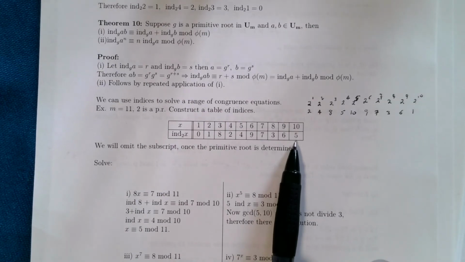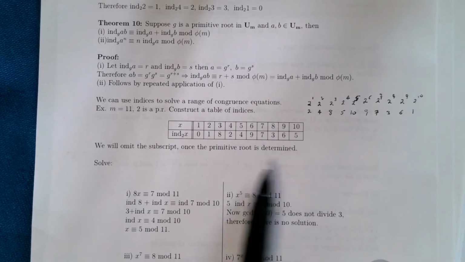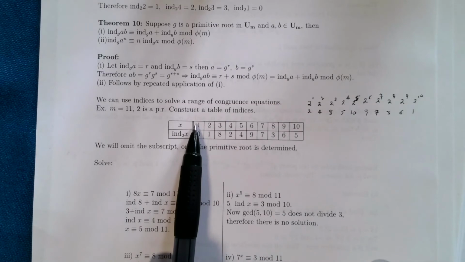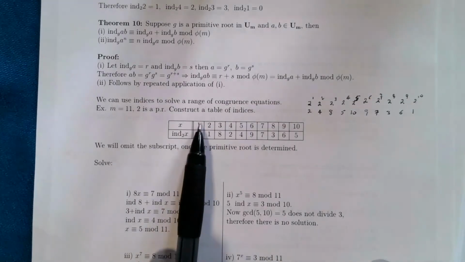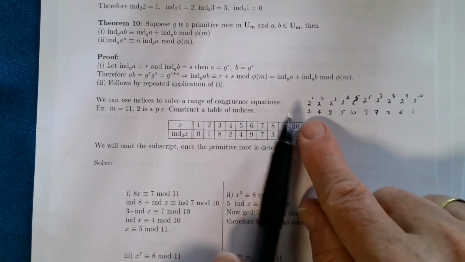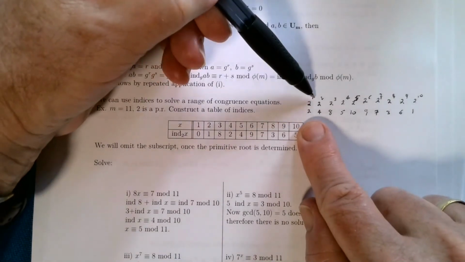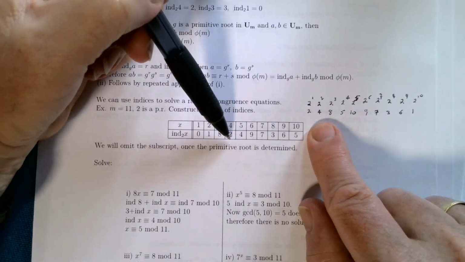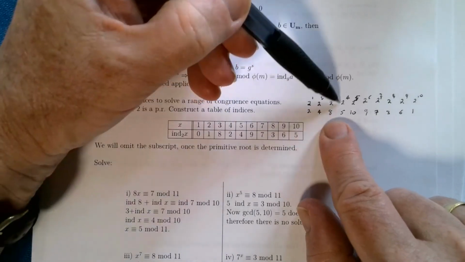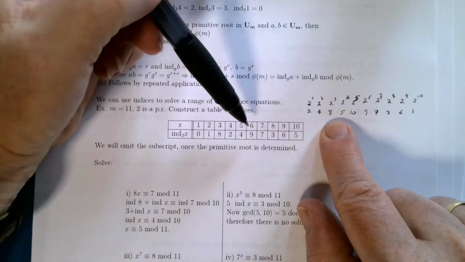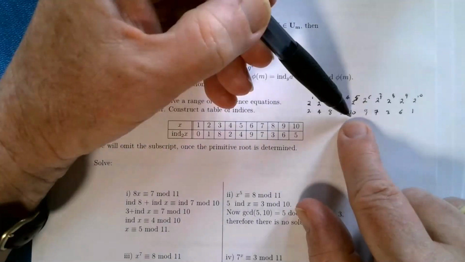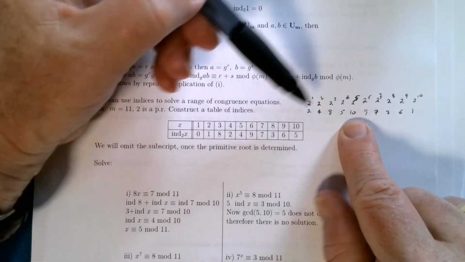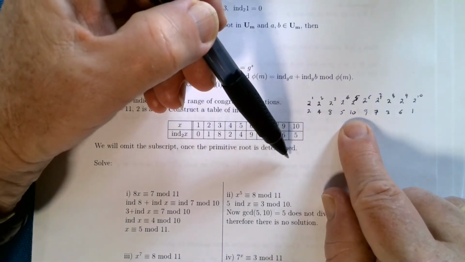So for example, 2 to the 0 is 1, 2 to the 1 is 2, that's from here, so there's the number, there's its index. The index of 4 is 2, that brings me back to here. The index of 8 is 3, so 8 is 3. The index of 10 is 5, so 10 and 5, and so on.